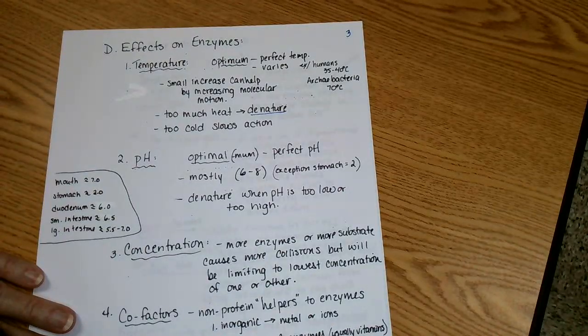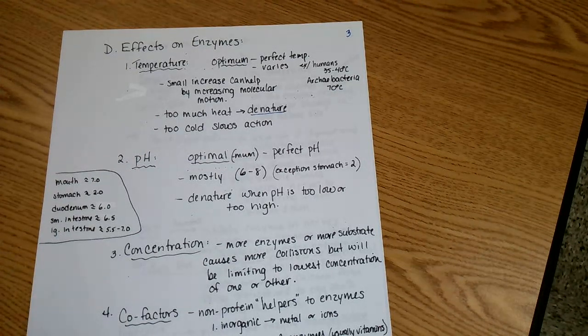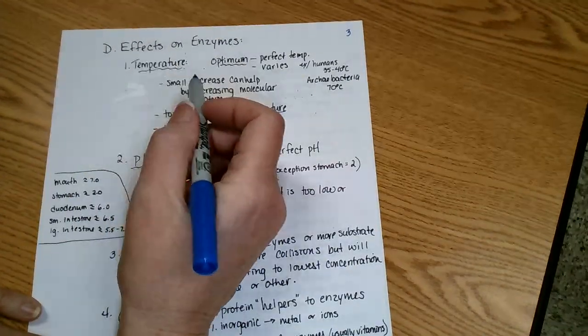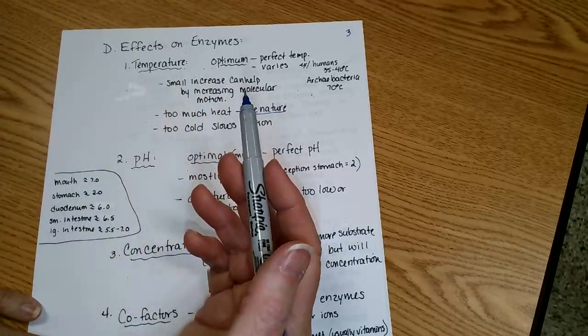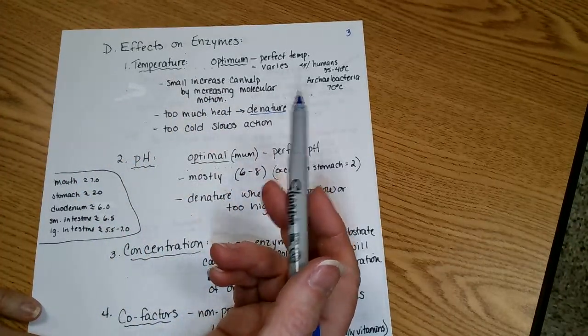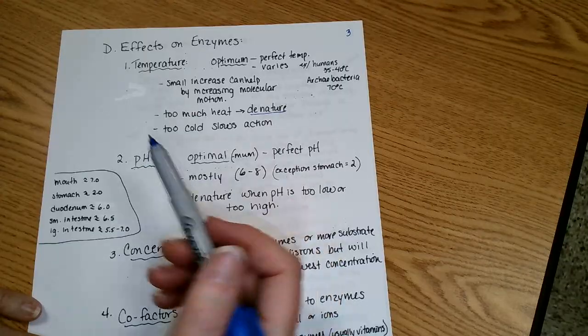You know how you put ice on an injured part of your body? It actually slows down inflammation. Inflammation is another pathway that is controlled by enzymes, and if you can slow down the enzyme action, you can slow down your pain. So that's why ice really, truly does work after a workout, especially on damaged tissues. Okay, so that's how temperature affects enzymes. Little warmth, good. Too much warmth, bad. Little cold, slows it down.